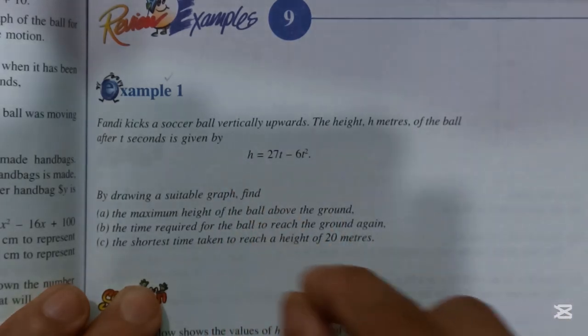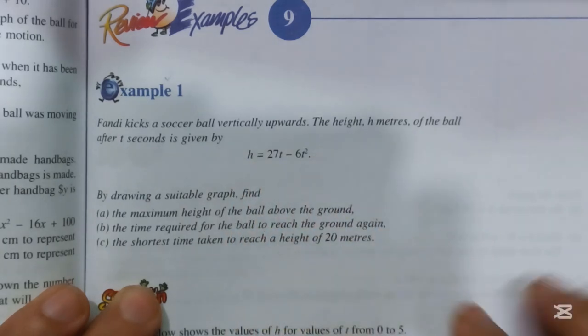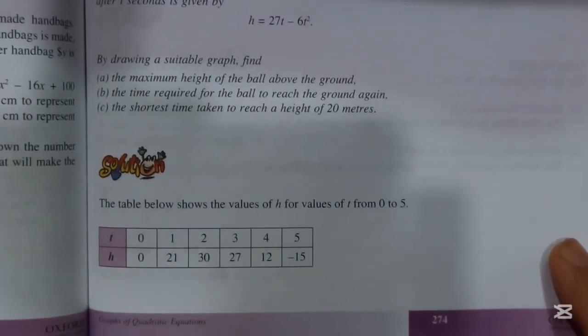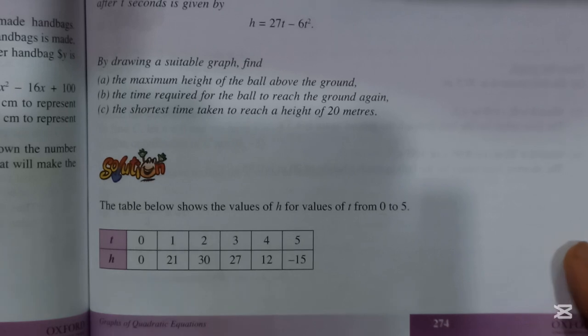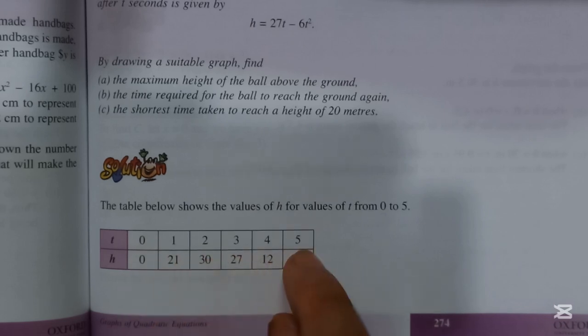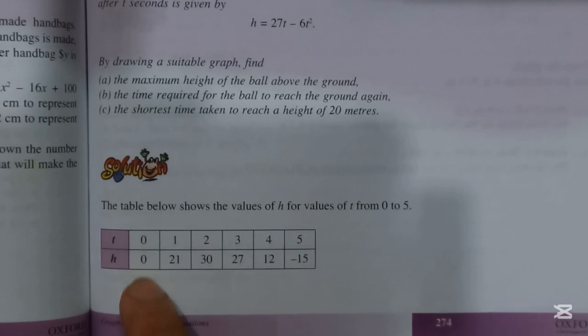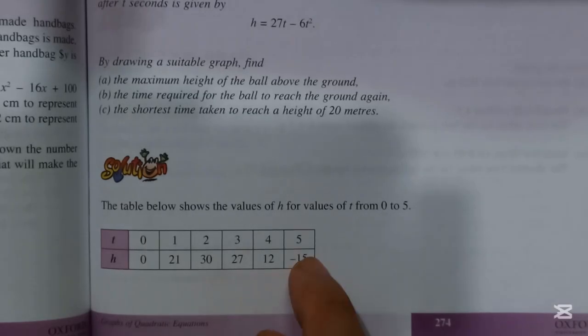First, we will let some values of t, and that will give us the corresponding values of h. So look now. First we are going to construct a table of the values. So look now, we are letting values of t be 0, 1, 2, 3, 4, 5, and putting these values one by one into the equation will give us the corresponding values of h. So here is the set of the values. Now we will decide a scale for the x-axis and y-axis.